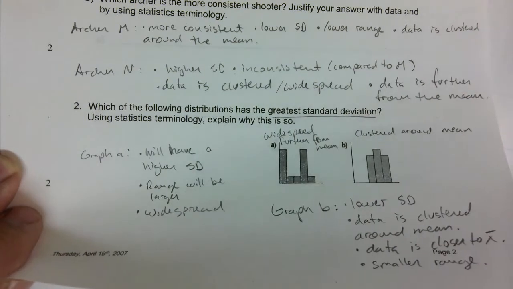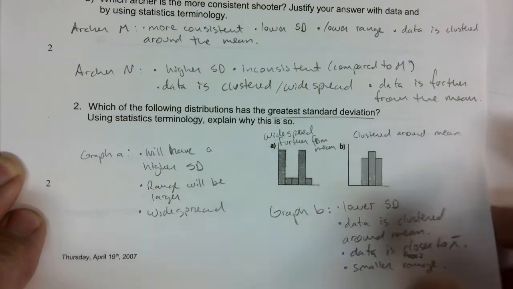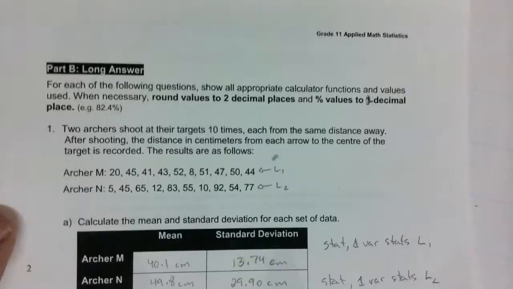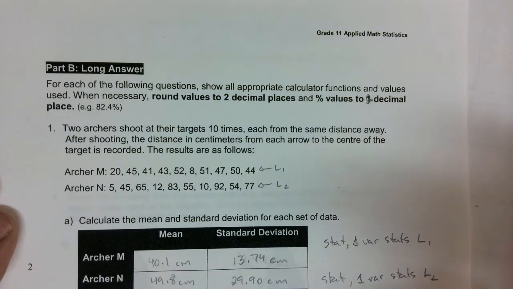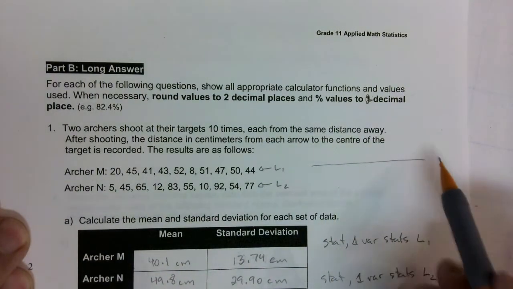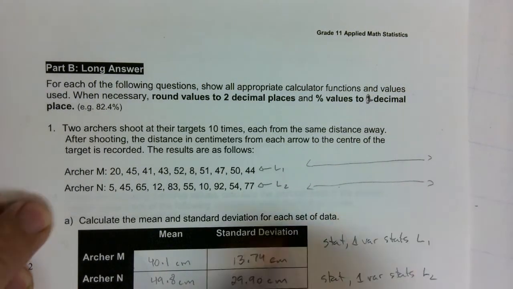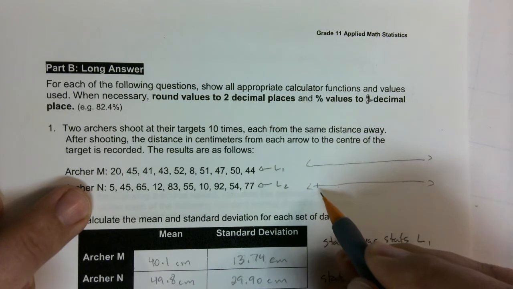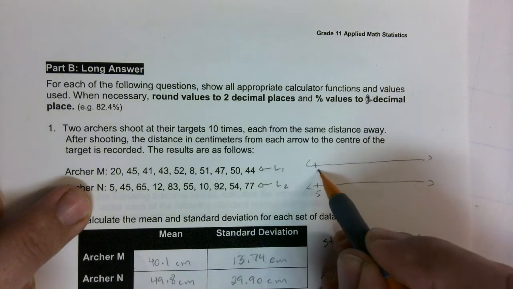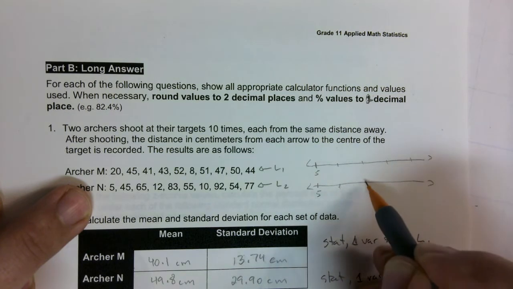I don't think this test has a line plot, but if I can mention something, there was one test we did where I asked you to use the same scale, and I want you to use the same scale, right? So you want to compare them side by side. So if you start with 5 here, make sure you start with 5 and then use the same scale, okay? Make it fit.